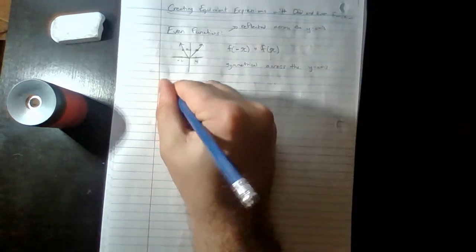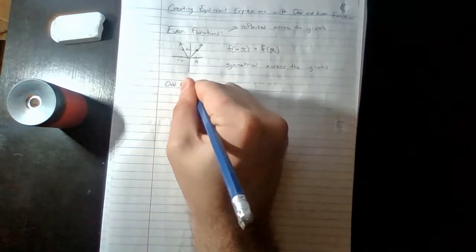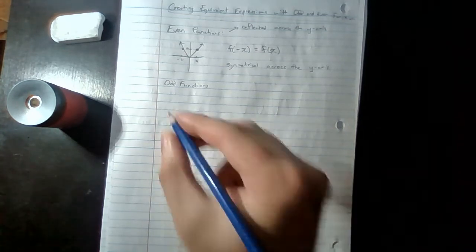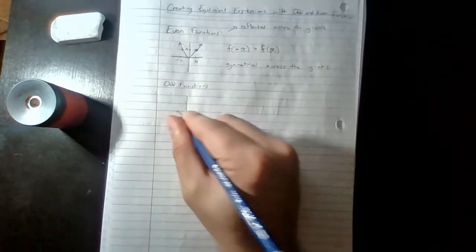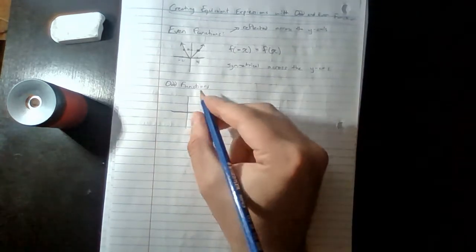Odd functions, your odd degree base functions, y equals x cubed, y equals x to the 5, those are odd functions. An odd function, so we'll look at a cubic.